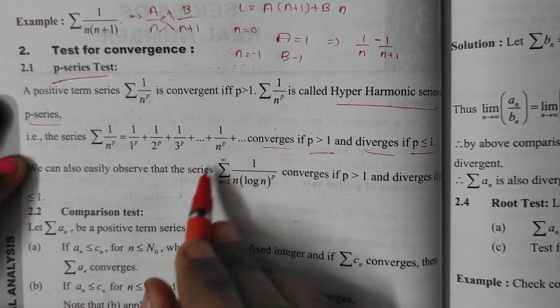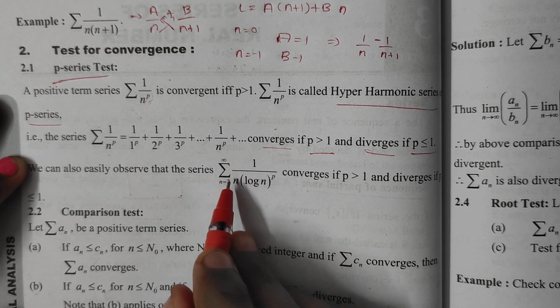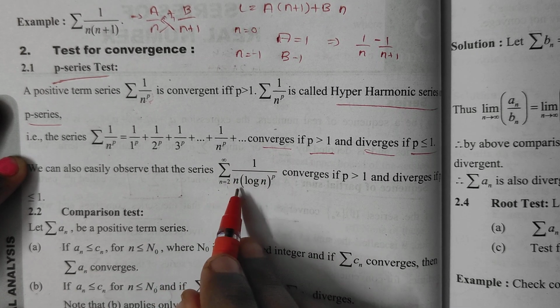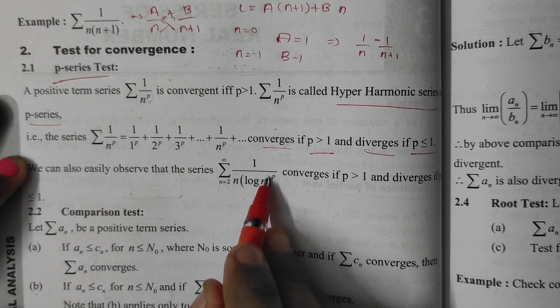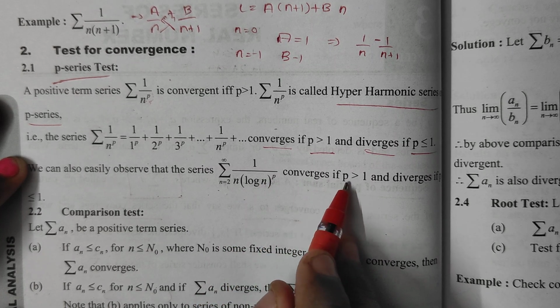You can also see this in the problem: summation n equal to 2 to infinity of 1 by 2 (log n) power p. Here also we have p, and it converges if p is greater than 1.